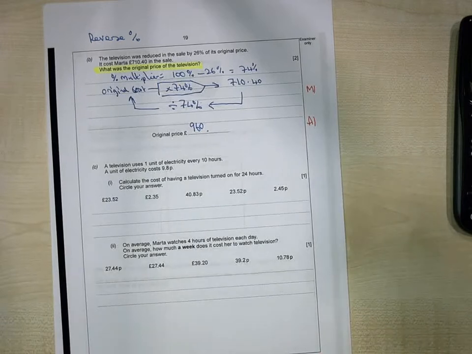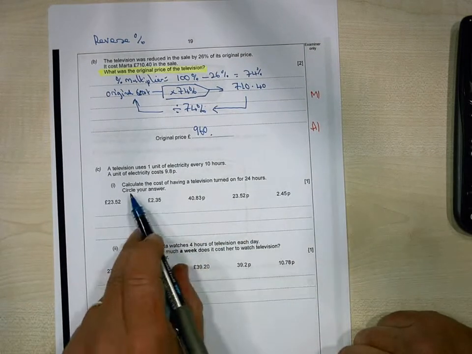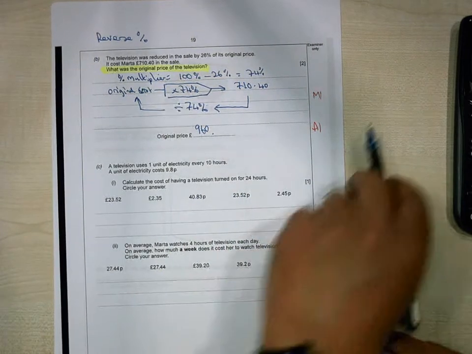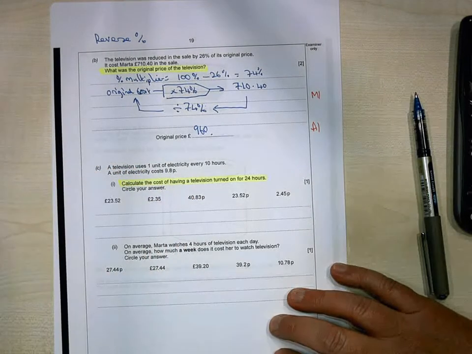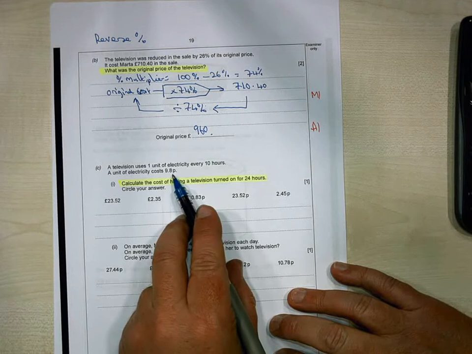Part C. A television uses 1 unit of electricity every 10 hours. A unit of electricity costs 9.8 pence. Calculate the cost of having a television turned on for 24 hours. So every 10 hours costs 9.8 pence.